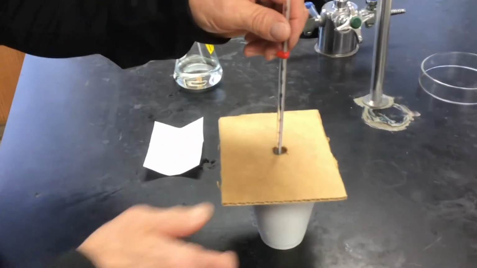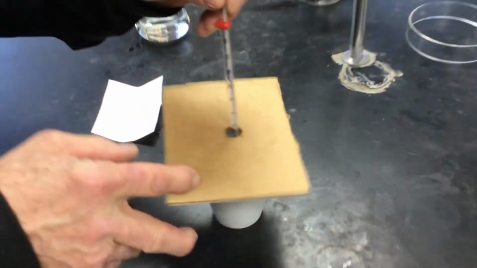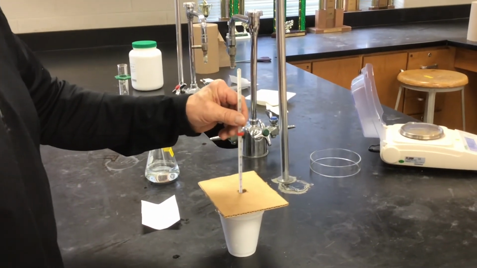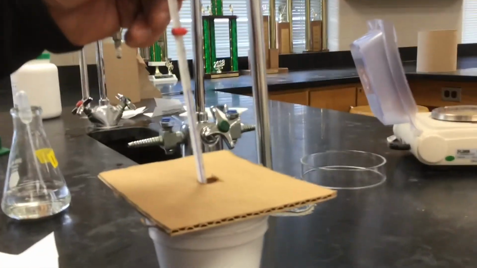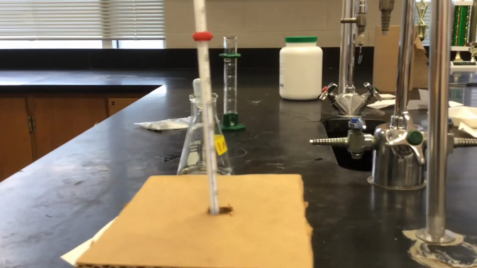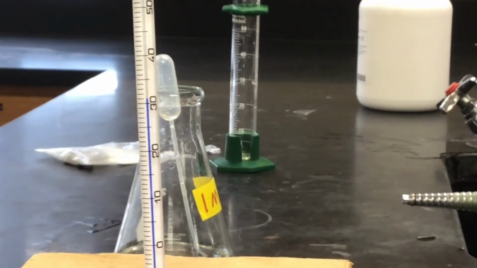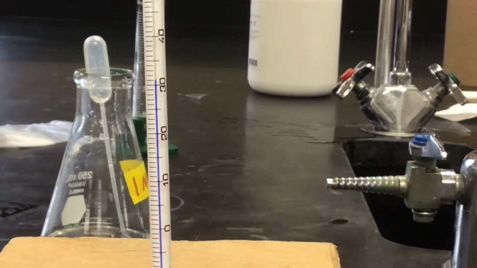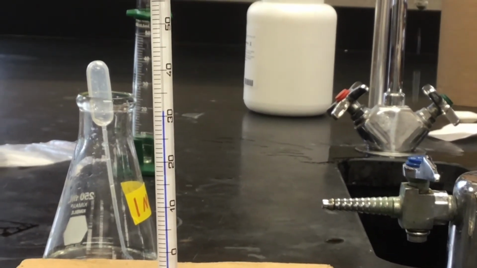What does it look like in there? It's still a little cloudy looking. It should be about done. Okay, if you can just hold it. There we go.